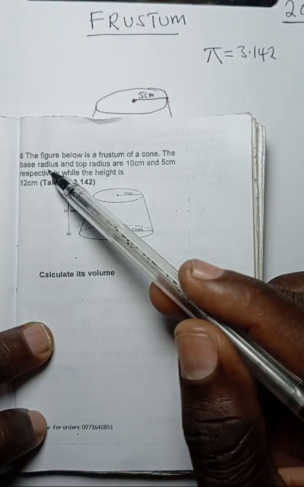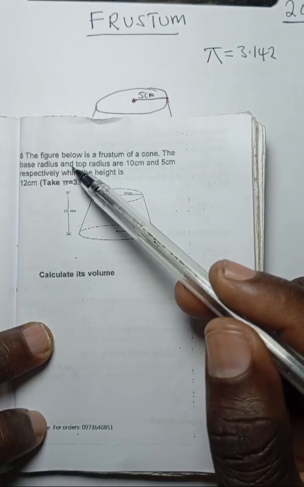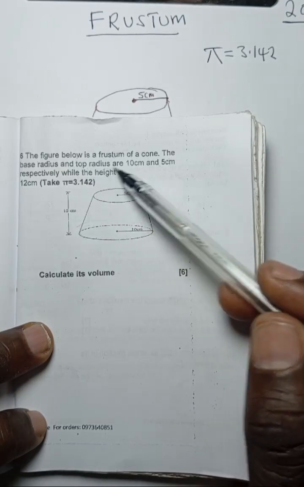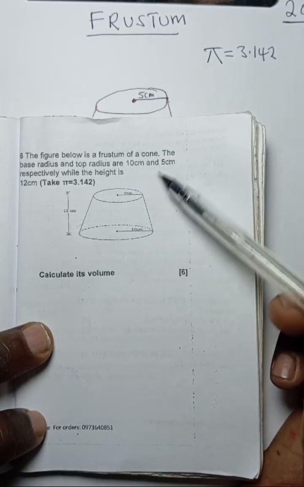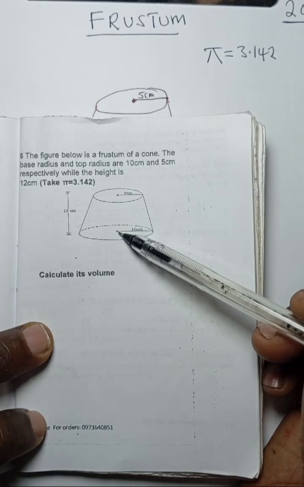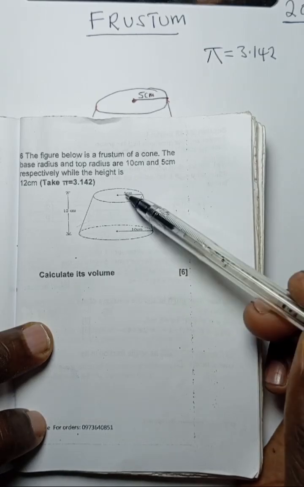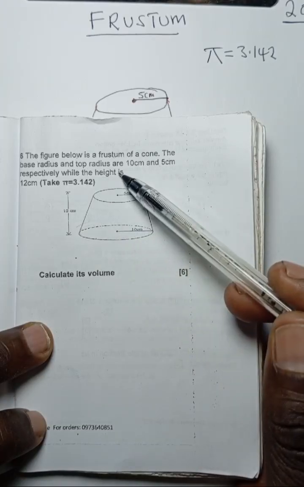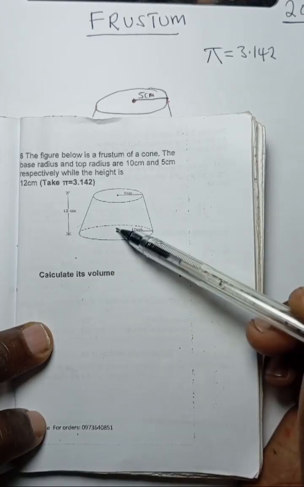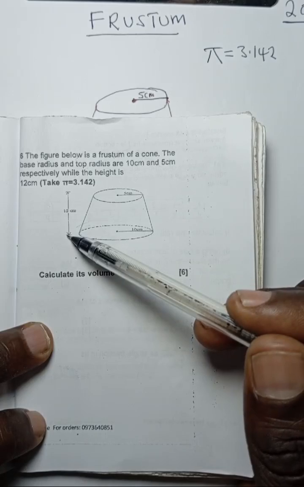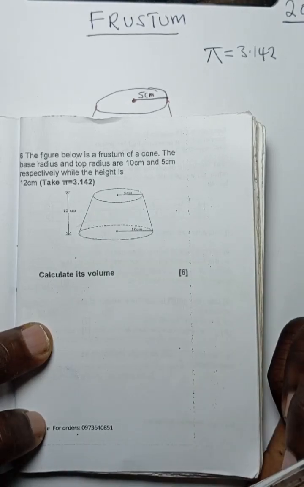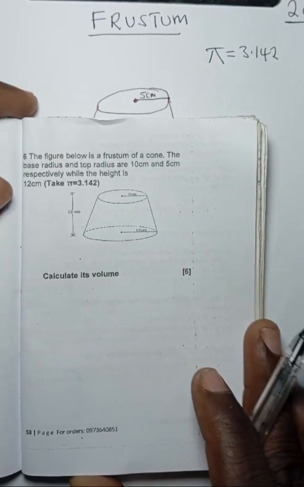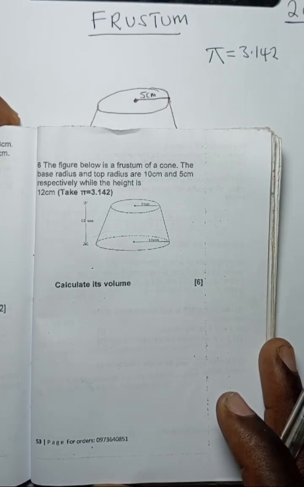And the base radius and the top radius are 10 centimeters and 5 centimeters, as you can see. So the base radius is 10 centimeters, the top radius is 5 centimeters respectively, while the height is 12 centimeters from this point to that point, which is indicated here as 12 centimeters. So quickly, you can copy this question or you can screenshot.